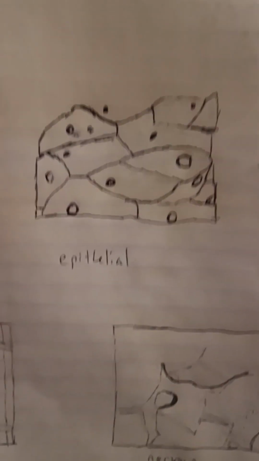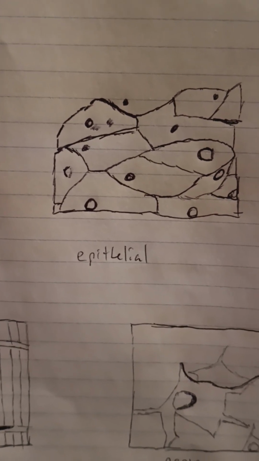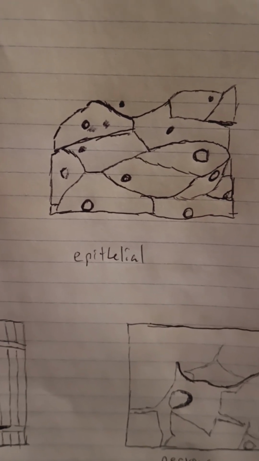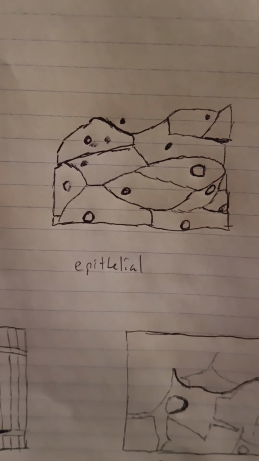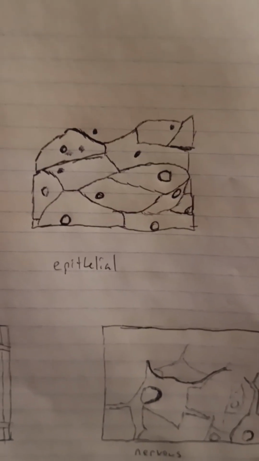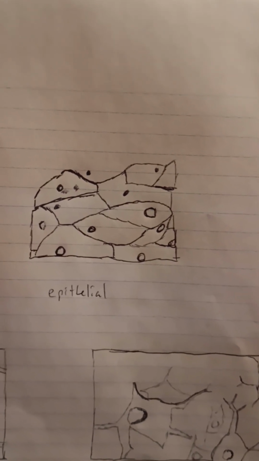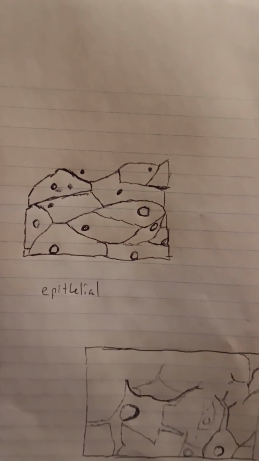Going back up here to epithelial, it's classified according to cell shape and number of layers. It covers the whole body inside and out. It is the main glandular tissue. There's usually no vascular tissue because of the blood supply. Cells reproduce quickly. They're packed tightly together. It can be simple or stratified, which just means single layer or multiple layer.